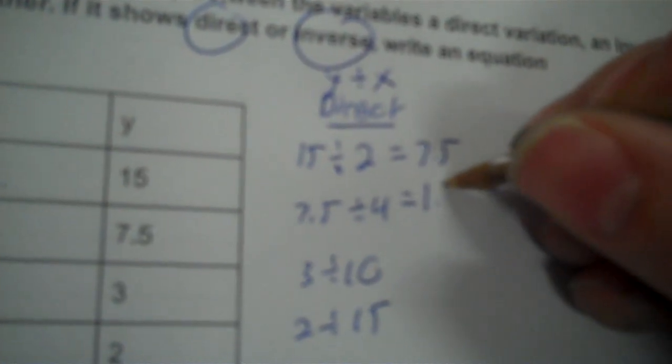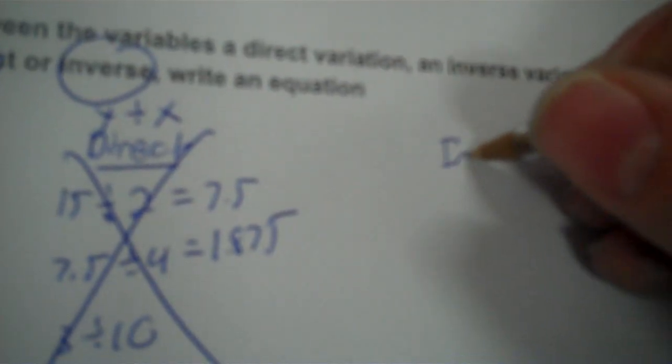It's always y divided by x. 15 divided by 2 is 7.5. 7.5 divided by 4, that's a different value. As soon as I get something different, it can't be direct. Now see if it's inverse.